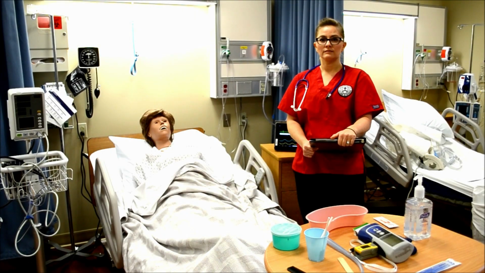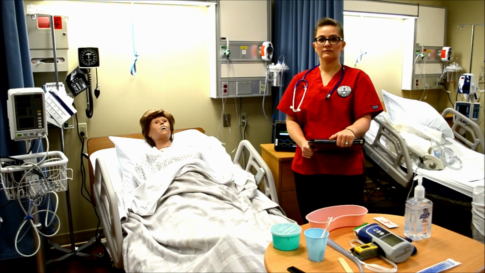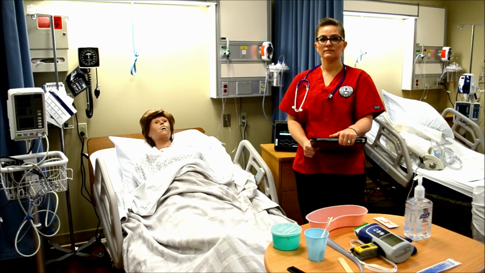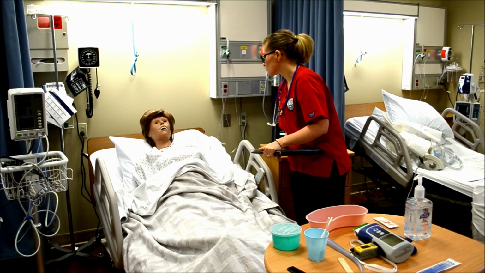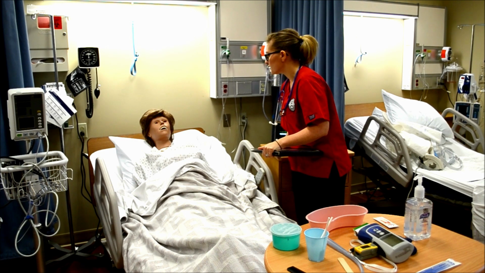Some simulation scenarios may be task-oriented, such as practicing a specific skill. Some scenarios may require you to perform a physical assessment, while others may have you multitask with the skill while answering questions from the patient or family members at the bedside. I'm going to be asking you some questions about your health history, and then I'm going to perform a physical exam.